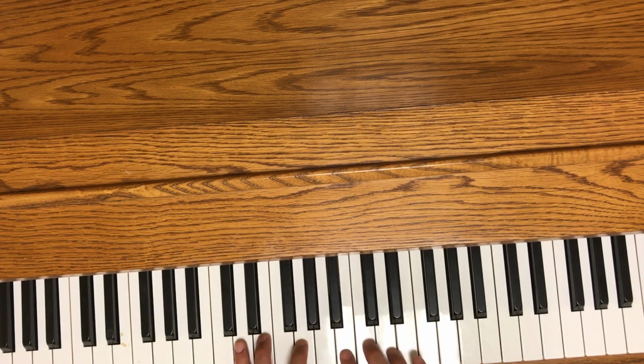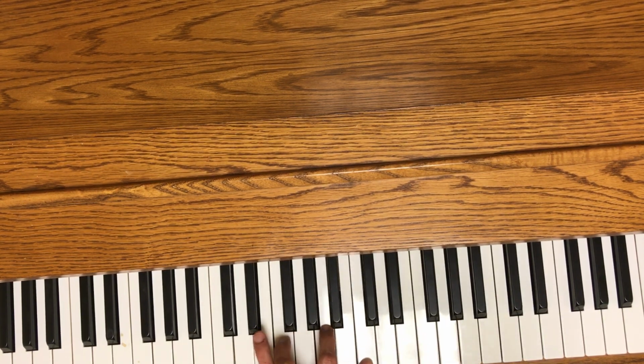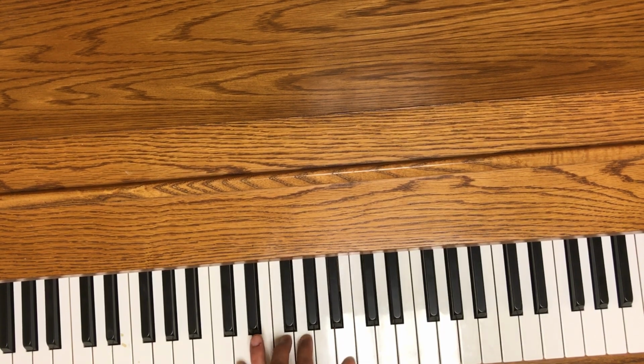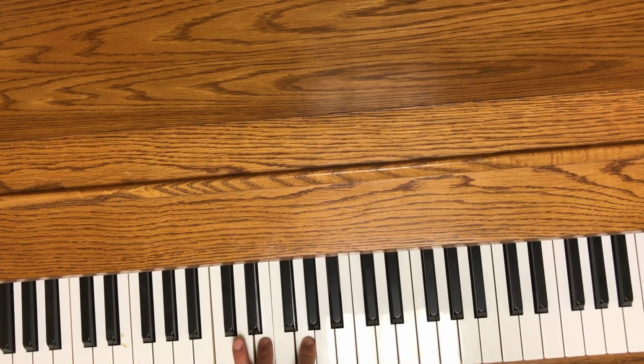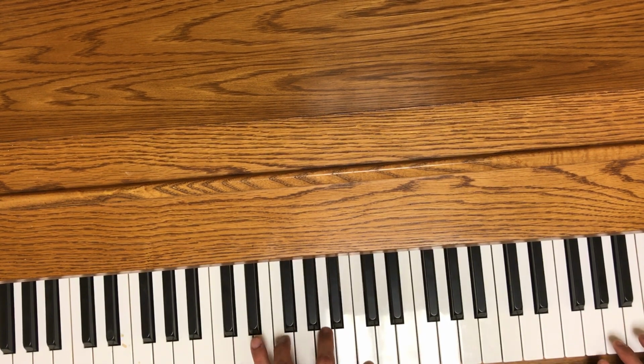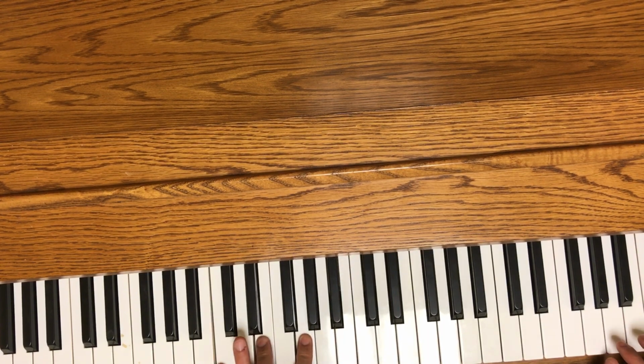You could call this approach note or lower chromatic neighbor note if you wanted to be fancy. But if we use that and the idea that we would like to be on a chord tone on the 1 or the 2, if we can't get there on the 1, I can play some notes that will imply that progression.